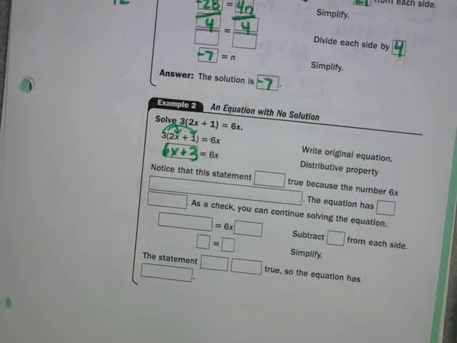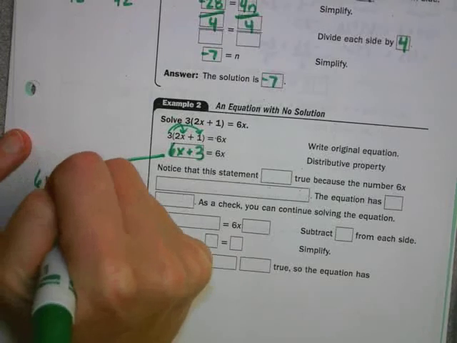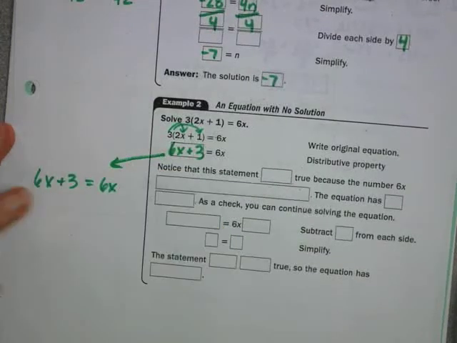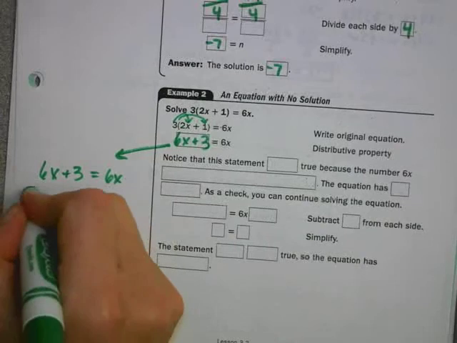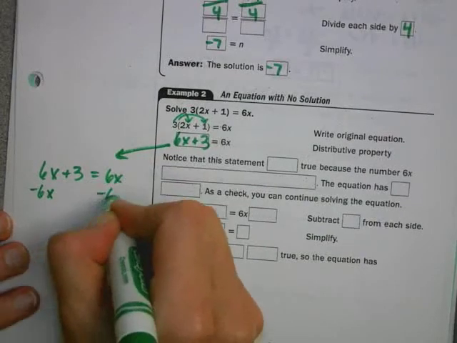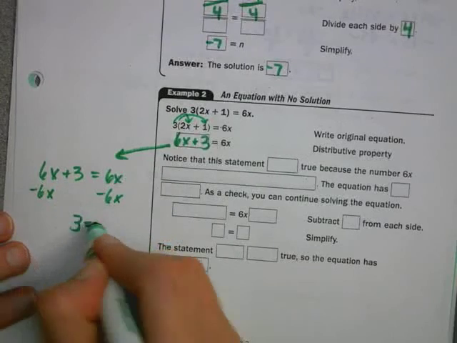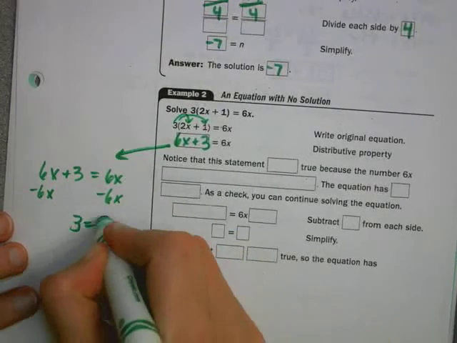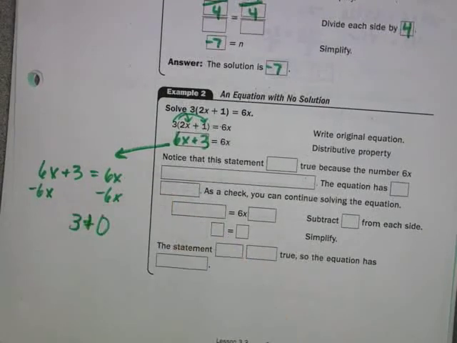So this is a very unique problem. This one doesn't have a solution. Now, if you're not understanding that, I'm going to take this one more step over here. 6x plus 3 equals 6x. So we've learned if there's variables on both sides, you get rid of one of the variable terms. So I'm going to subtract 6x, getting rid of the variable term here. That's 0. And what's 6x minus 6x? 0. Can 3 equal 0? No, 3 doesn't equal 0. So this is not true. It's a not true statement. We say 3 cannot equal 0.